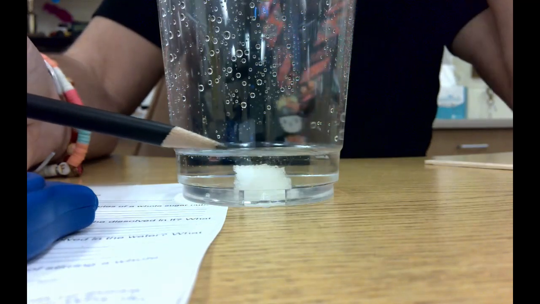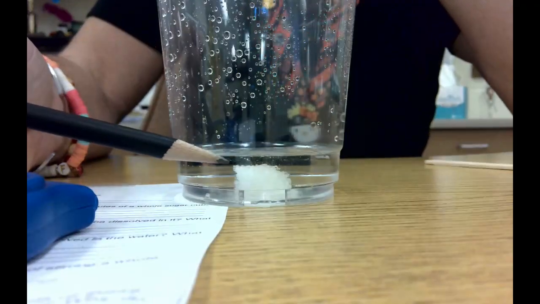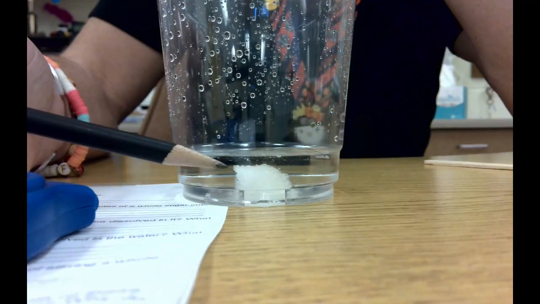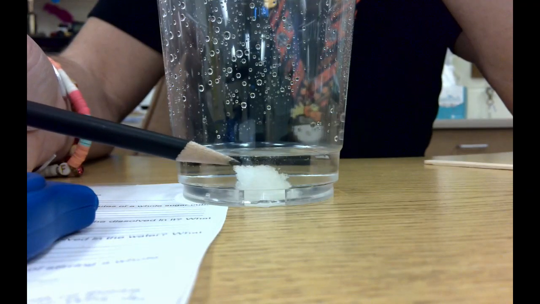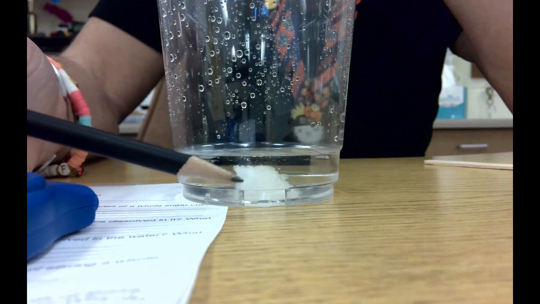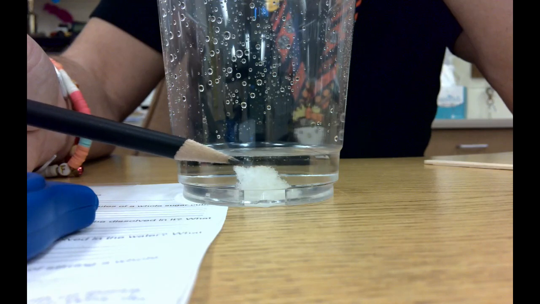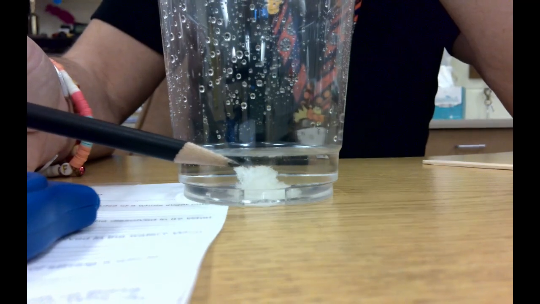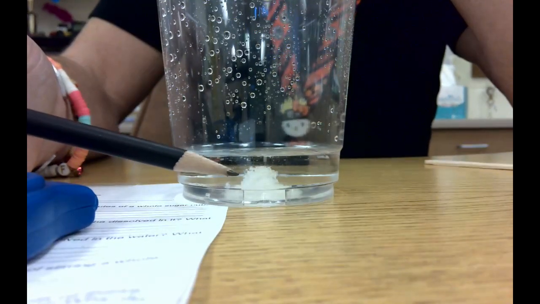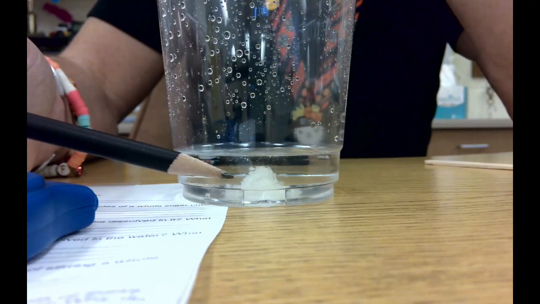All right, it's dusting apart. We're 1 minute and 10 seconds in, so we got about 50 more seconds of observations. Our dissolving is speeding up, right? We're seeing more particles floating off the top, so our sugar cube is dissolving faster and faster. The longer it's in water, it is falling apart. The sugar cube is breaking down.